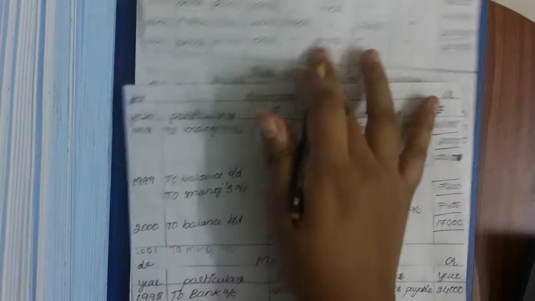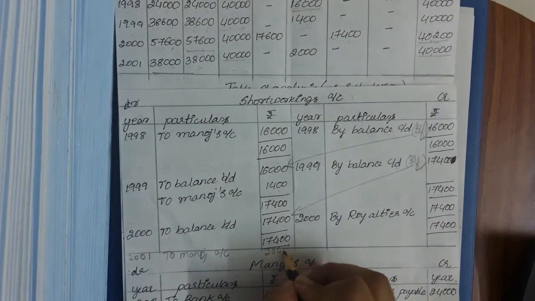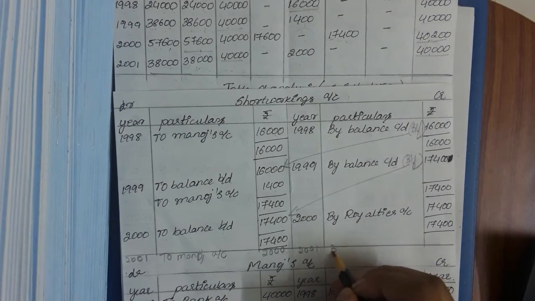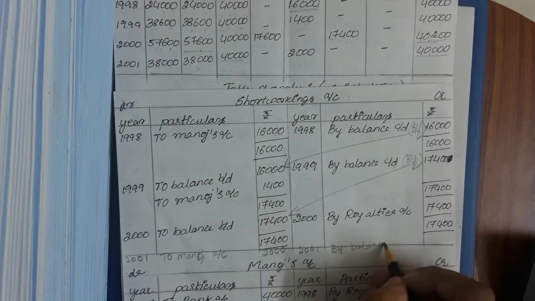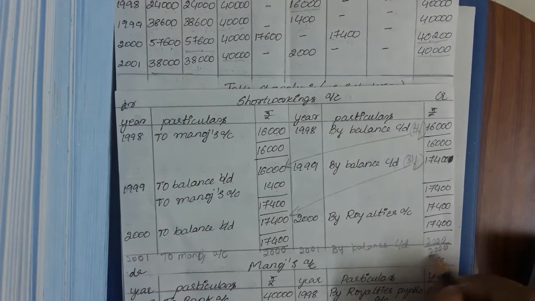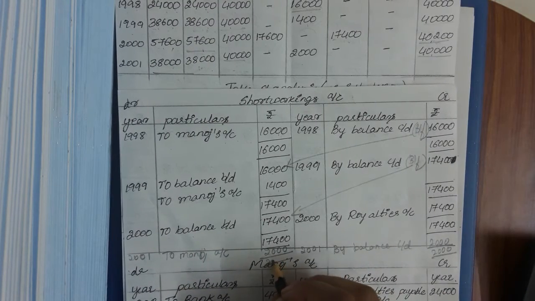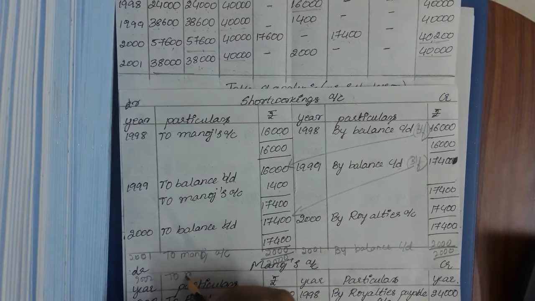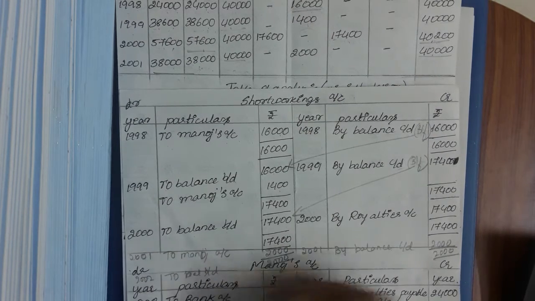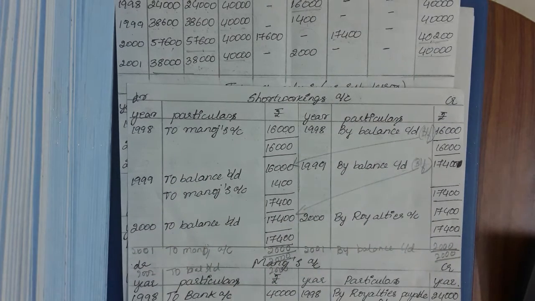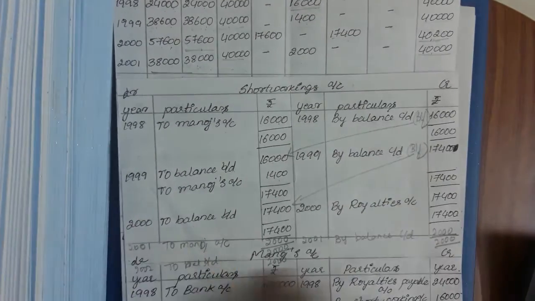Manoj account. What is the short workings in the year 2001? 2,000 rupees. So what happens on the other side in 2001? By balance carried down. You couldn't recover that, so you'll be carrying this 2,000 to the other year. You will close it off with 2001, and in 2002 you need to write it as to Manoj, that is balance brought down. For this 2,000 you will be getting it in this year. So likewise you need to show that. So this is about the short workings account. Please do write this over here.